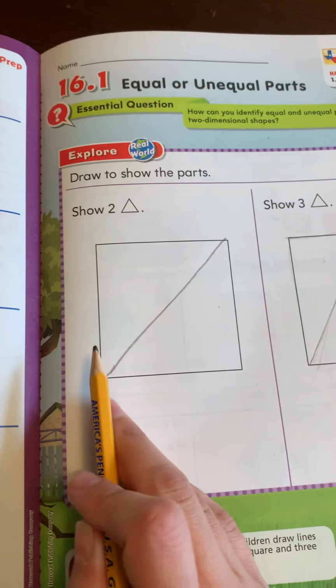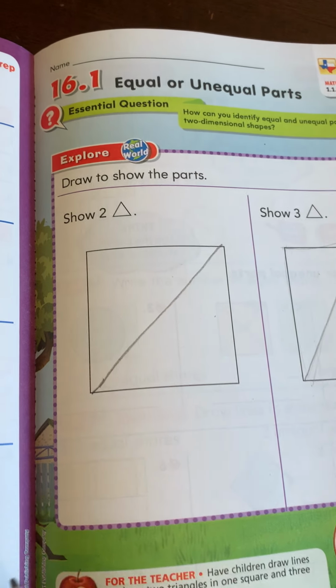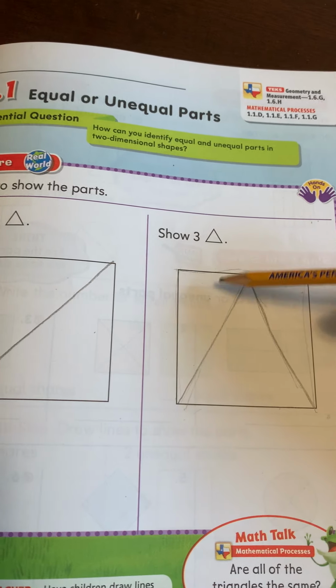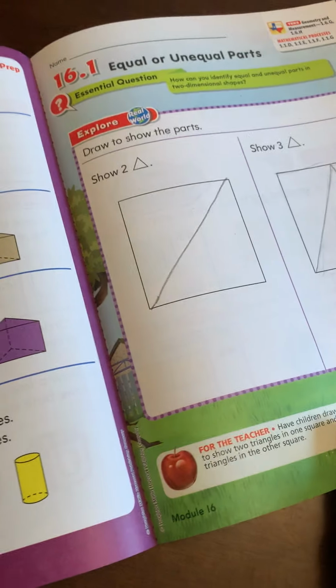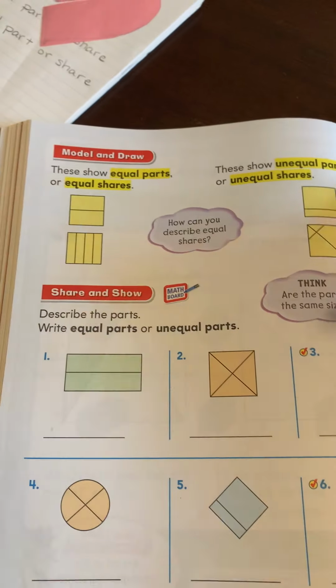Now, on this side, my 2 triangles are equal. They are the same size. If I go to this side, my 3 triangles are different sizes. It's not going to be equal. So let's turn the page. Let's see what's on this side.